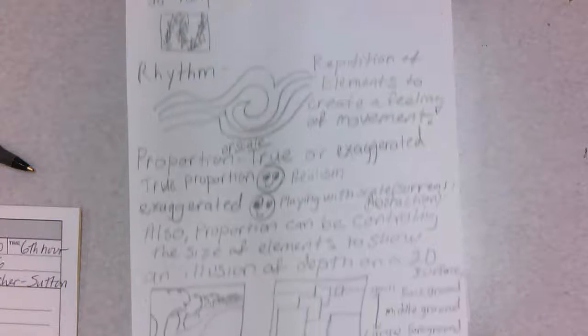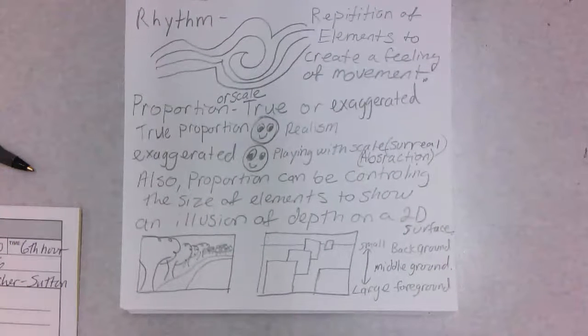So these principles of design are never just taken all by themselves. A lot of times artworks will have quite a few of them working together to create a good composition.